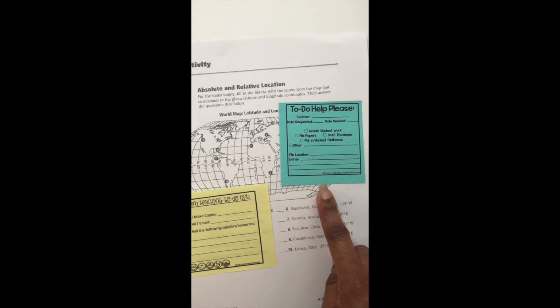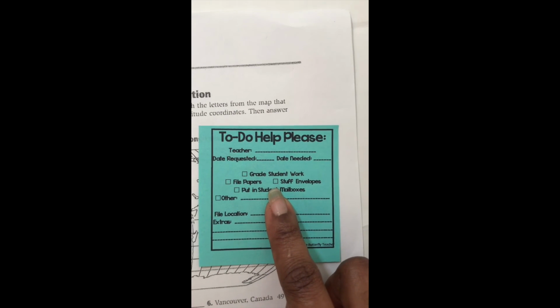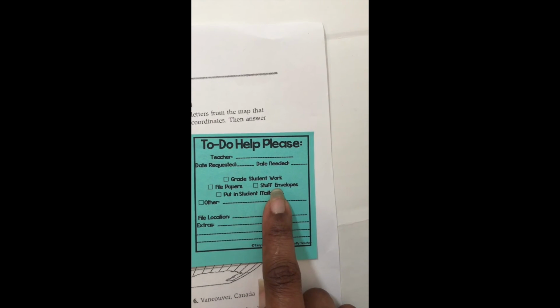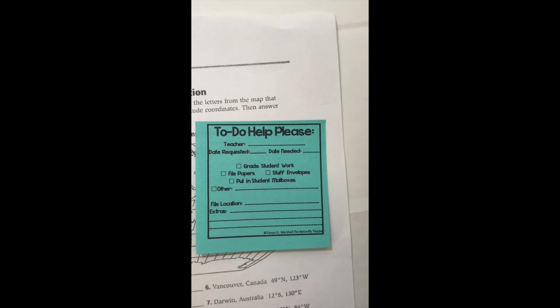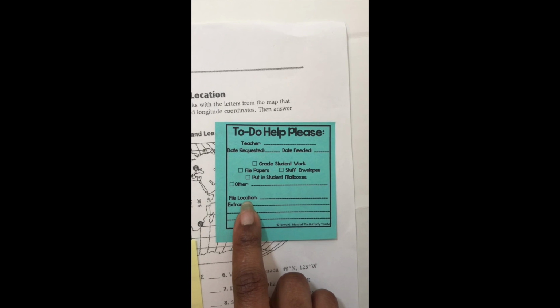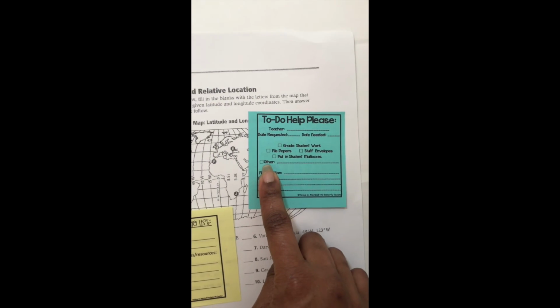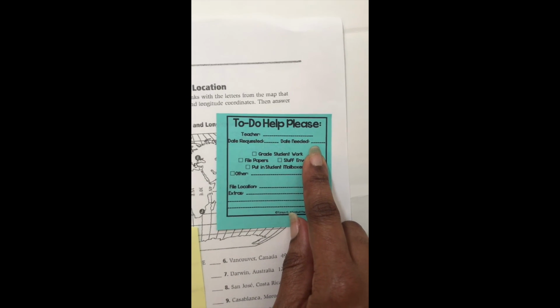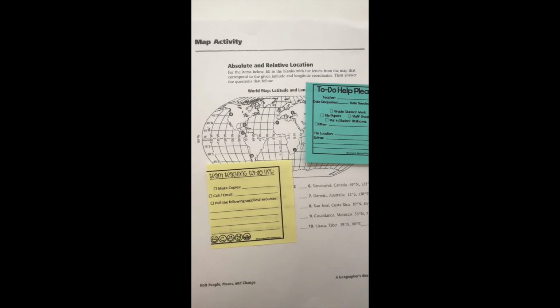Again, they're already formatted. This example is getting help with grading or filing papers. For this particular example, we stuff envelopes to send home with students, put things in the mailboxes, any extras. I also included where something could be located, other details. I also like to include the date and the date needed, because in my lesson planning, I do batch work. So I make all my copies on the same day. I grade all my student work on the same day, just to help me be more efficient and productive with all my lesson planning work.